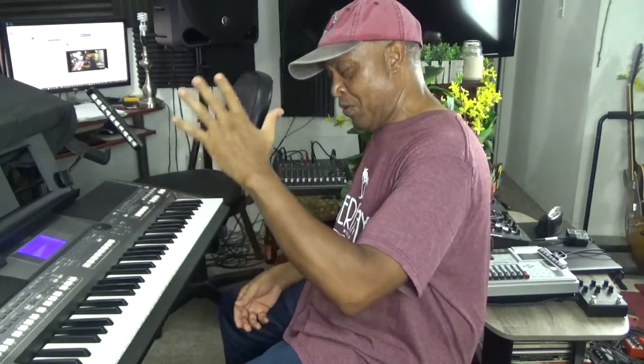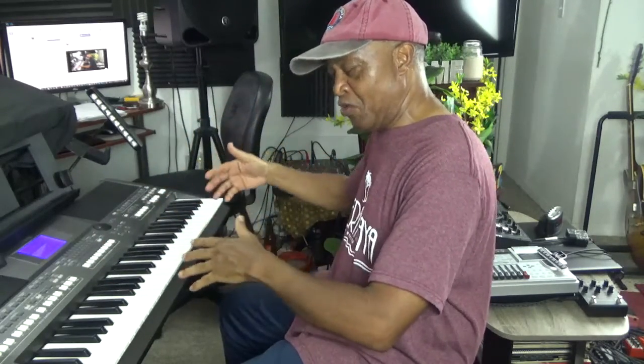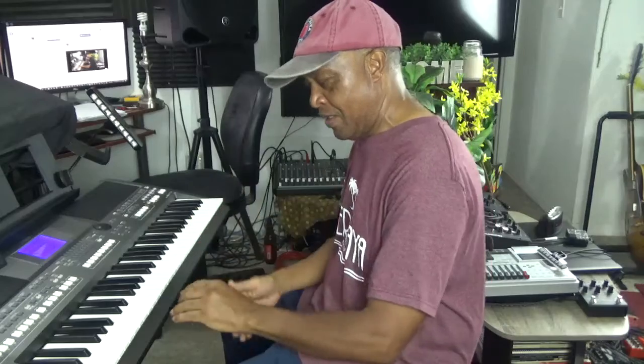So we start with 6 in the key of D natural minor. The 6 will be B flat major 7th, but I'm going to play B flat major 7, 6, 9.